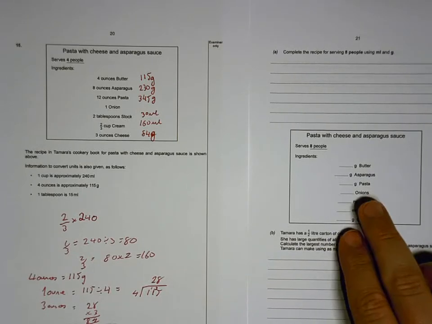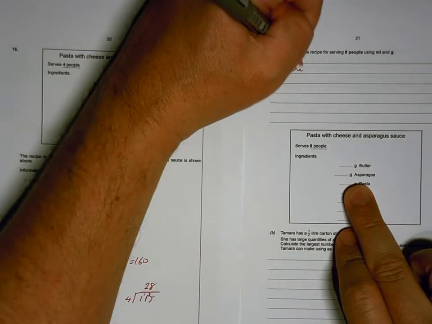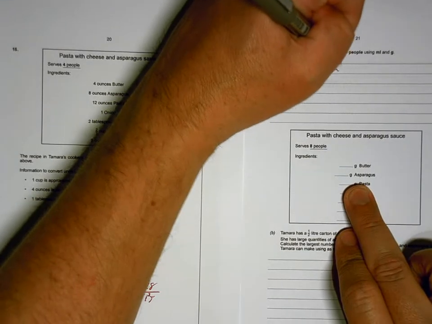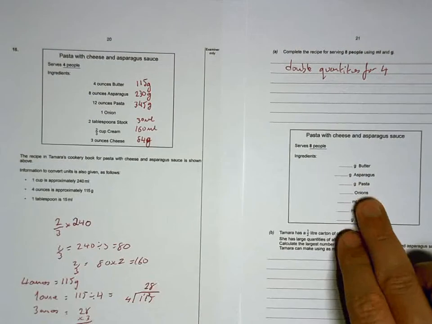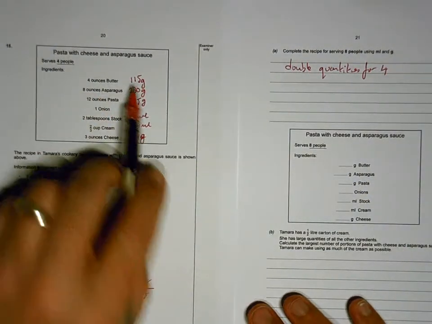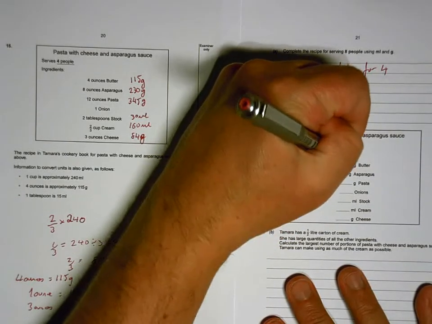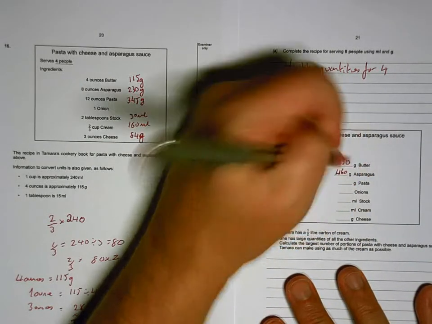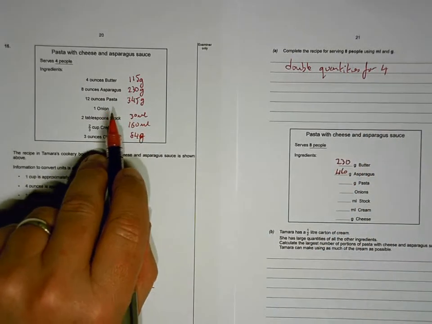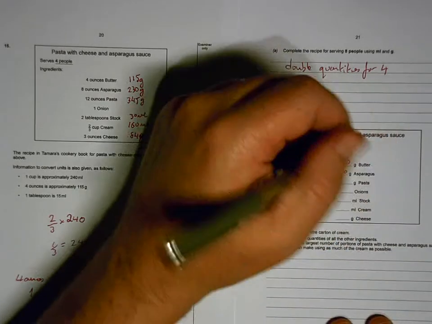So that's for 4 people. For 8 people now, we need to double that. So double the quantities for 4. We've done all the hard work. 115 times 2 is 230. 230 times 2 is 460. 345 times 2 is 690.